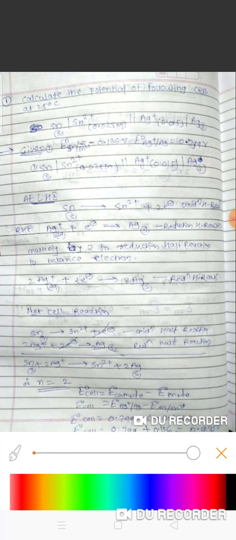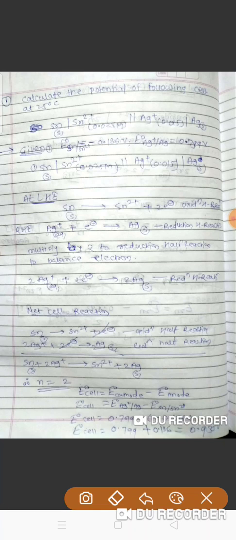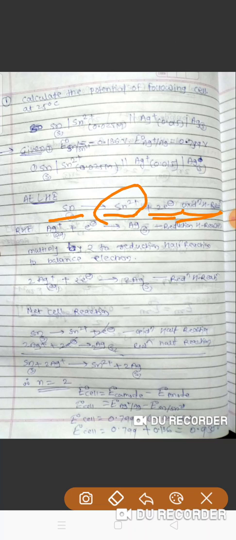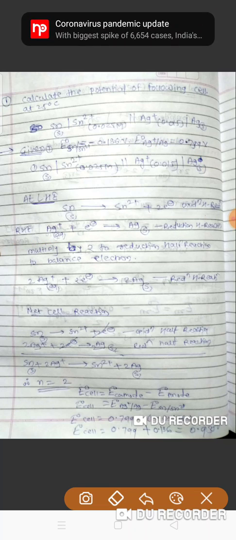Now the reaction at the LHE, the left-hand electrode: Sn solid gives Sn2+ ions and 2 electrons. This is the oxidation half reaction. We have discussed in the last video how to write the cell reaction. And at the RHE, right-hand side, Ag+ is converted to Ag solid. So there is a reduction at the cathode.